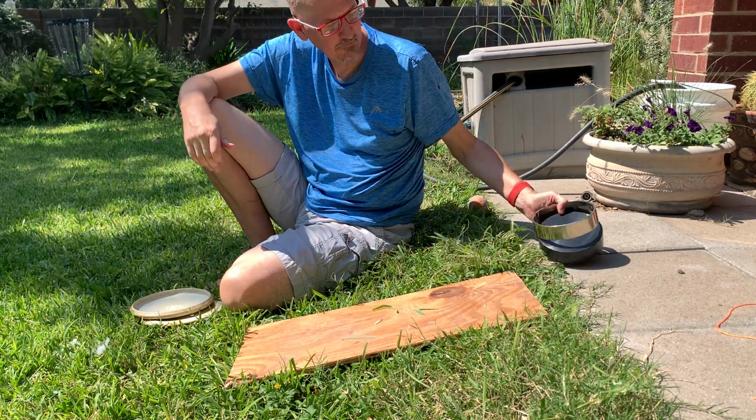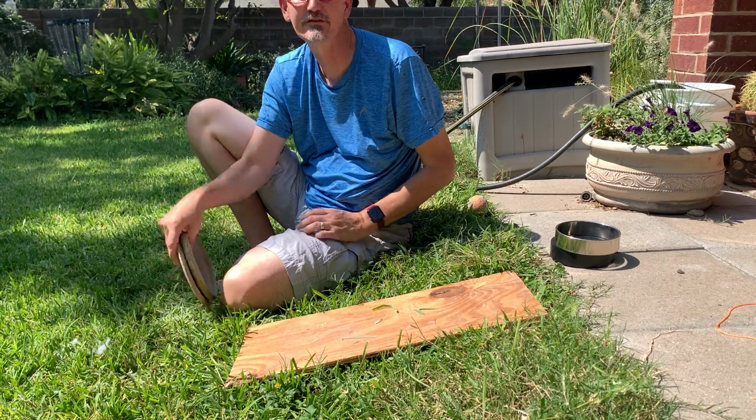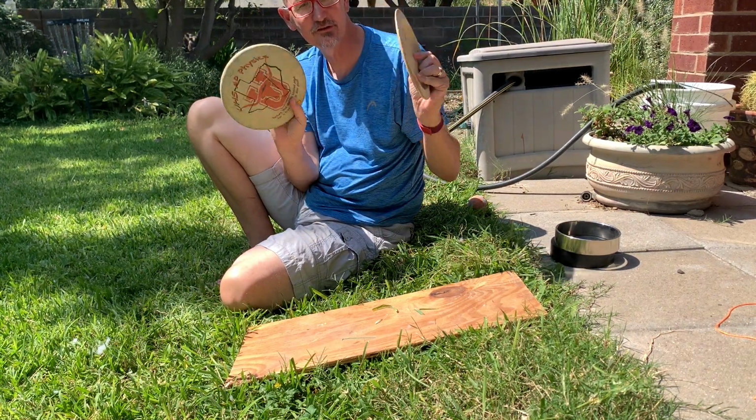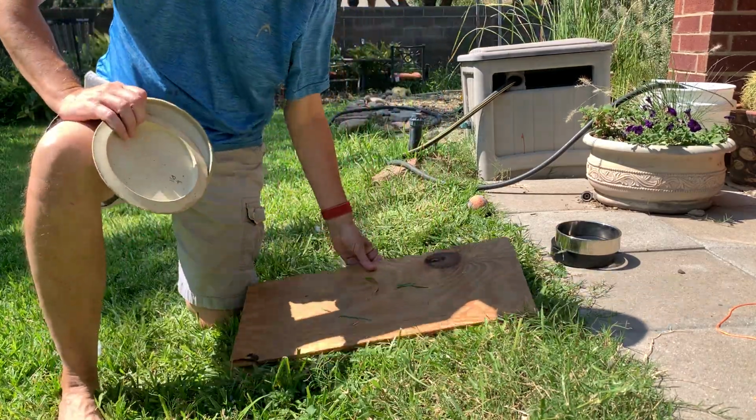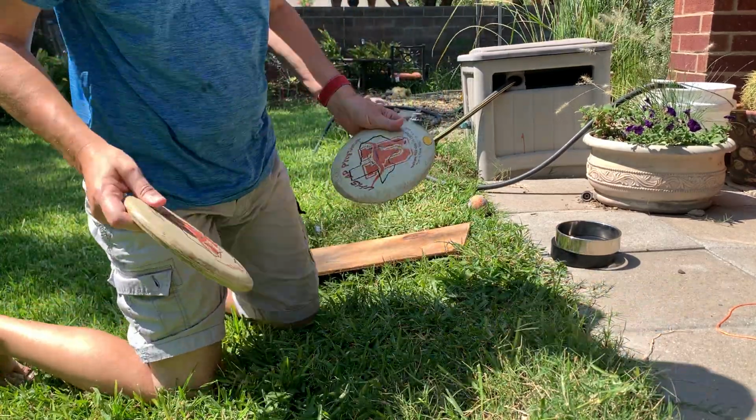so it would have gone farther. Now that concept goes along to disc golf discs too. And so disc golf discs are shaped differently. Again, we have that concept of rotational inertia in here.